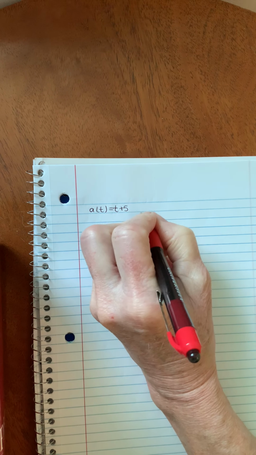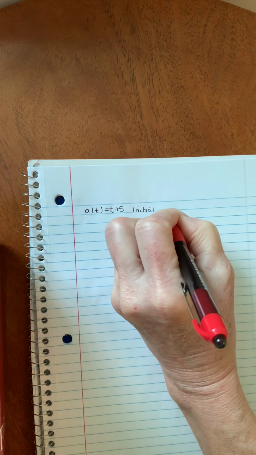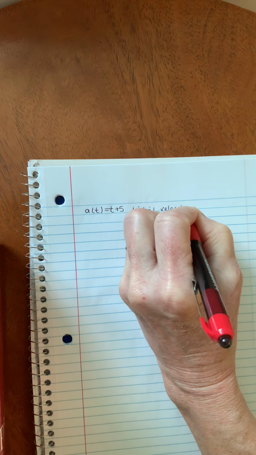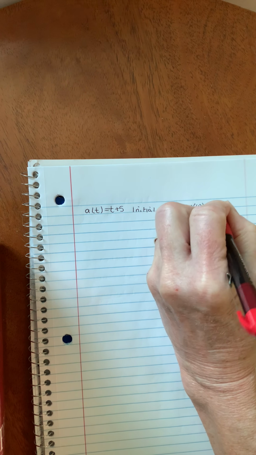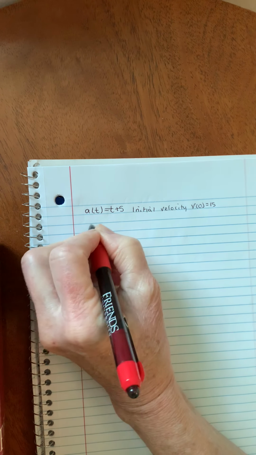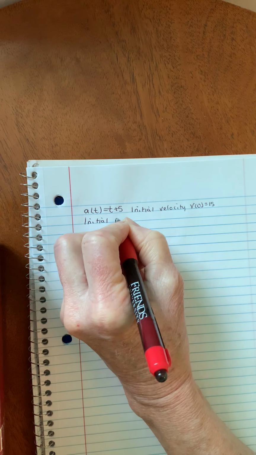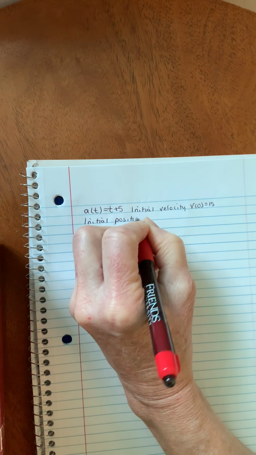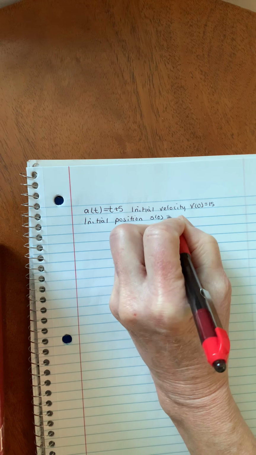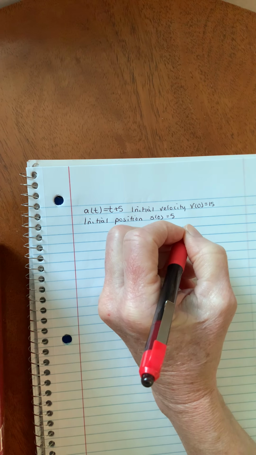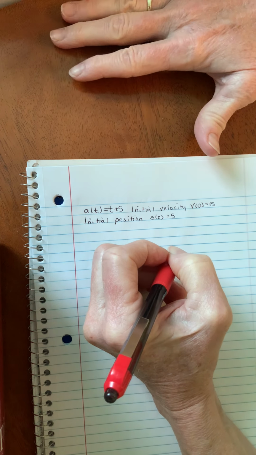The initial velocity is v of 0 equals 15. Initial position is s of 0 equals 5. And the question says give both the velocity and the position functions.